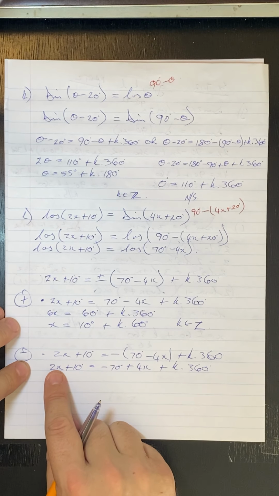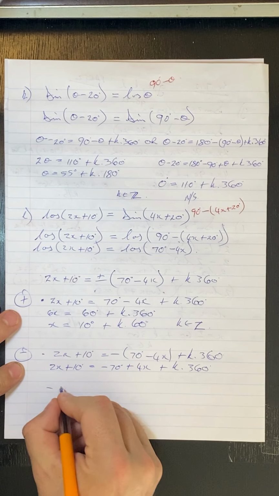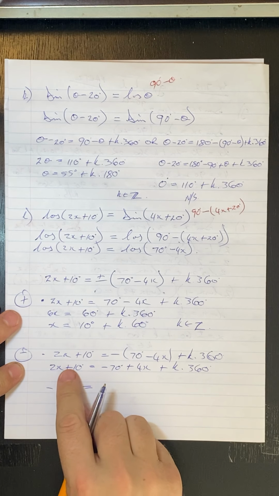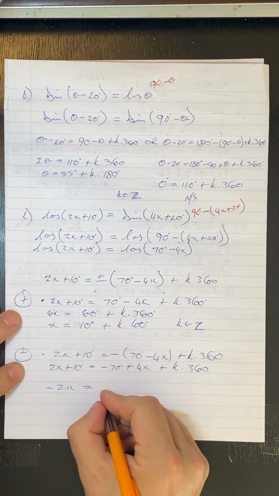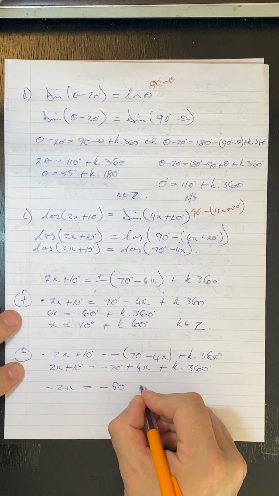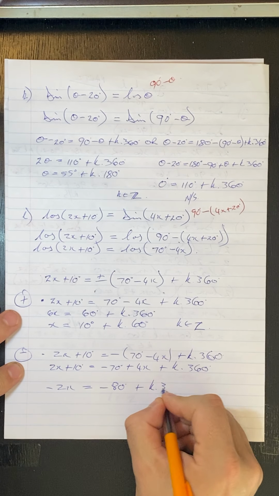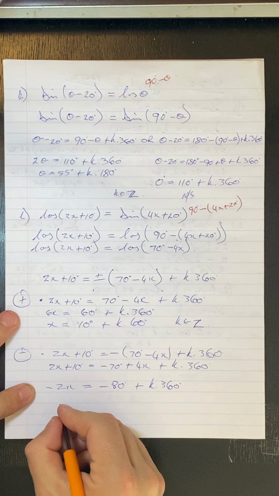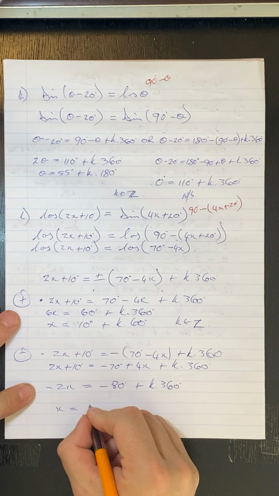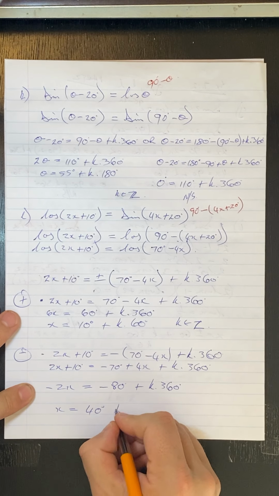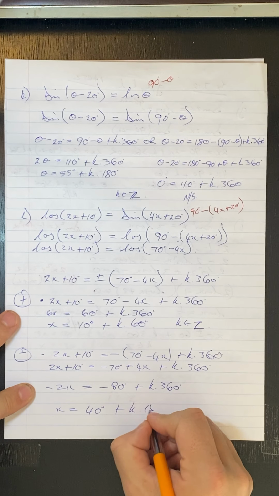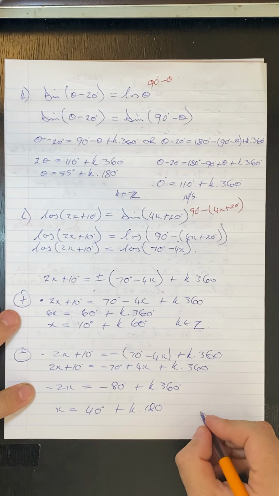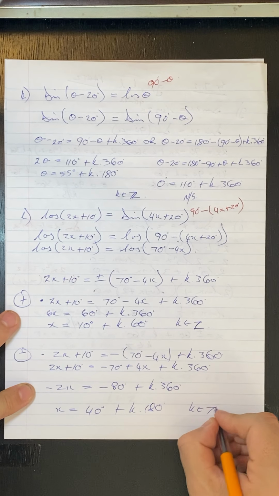All right, going to take the 4x to that side and the 10 to that side, and we're going to get minus 2x is equal to minus 18 plus k360. Divide through by the minus 2, and we'll get x is equal to 40 plus k180, where k is an element of the integers.